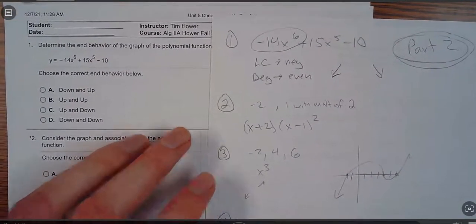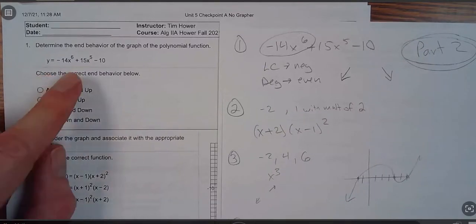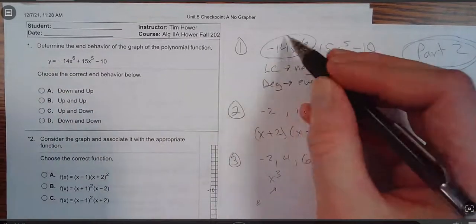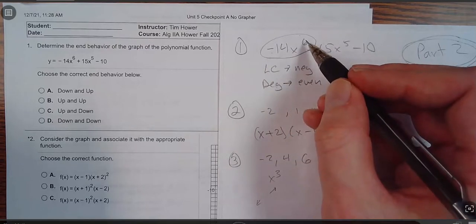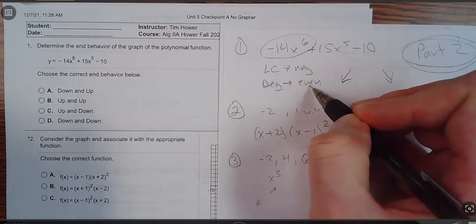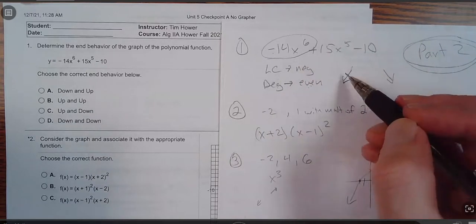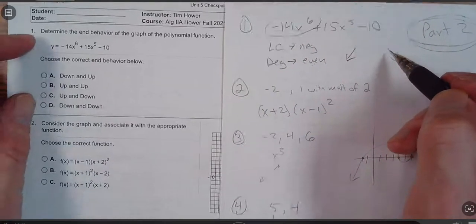number 1, determine the end behavior. So all I care about is this right here, it tells me everything. The one with the highest power. So the leading coefficient is negative. The degree is even. Even means same direction. Negative means they're both down. So down, down would be your answer.